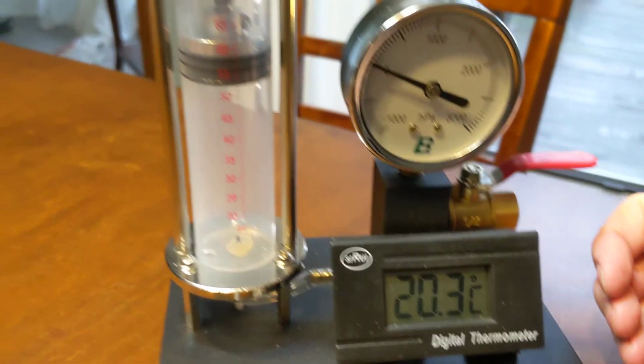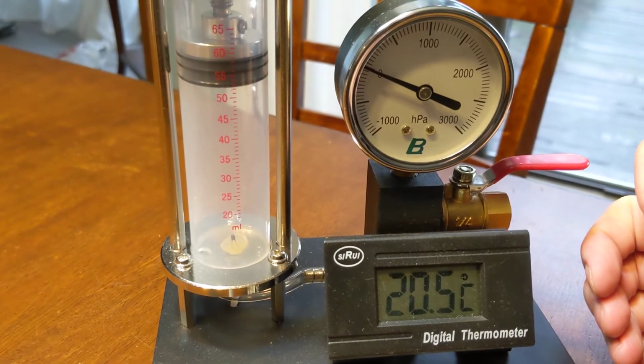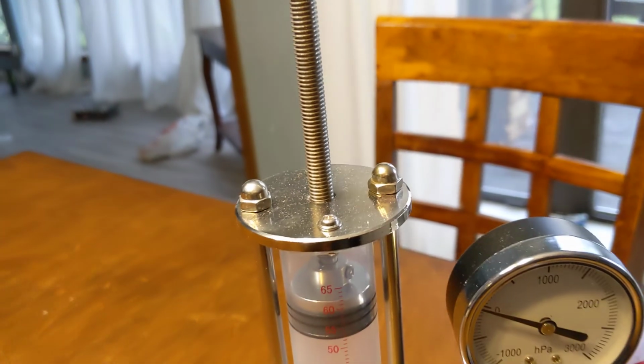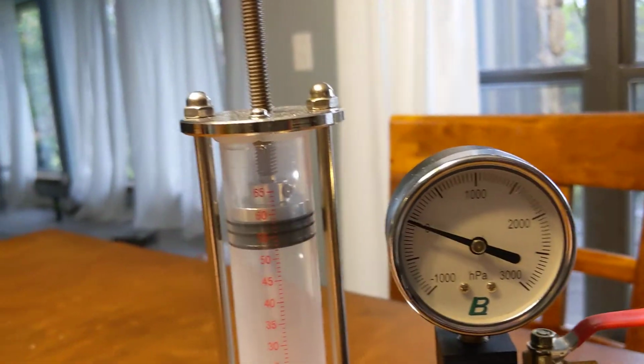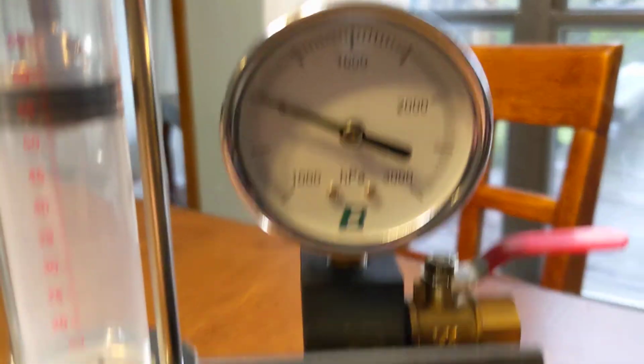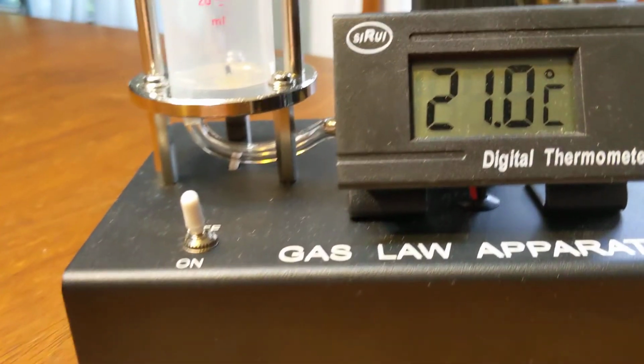So that is all the data that you should need to complete this lab. You should have your starting volume, which was 60 mils. And then I gave you the data points starting at 65 and going every 5 mils with the volume, pressure, and temperature for each of those.